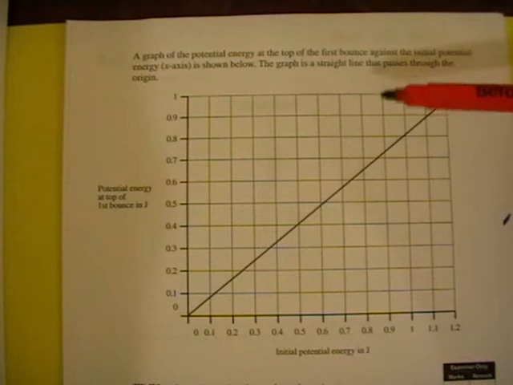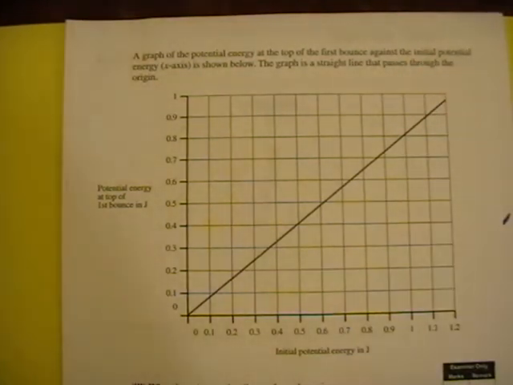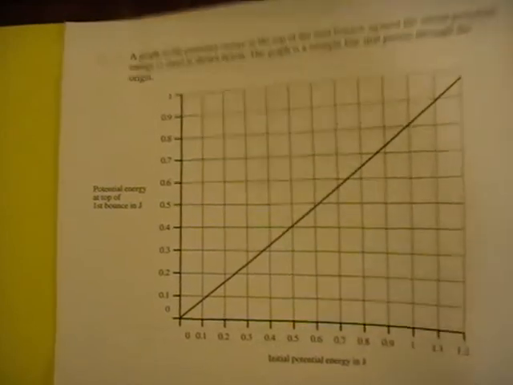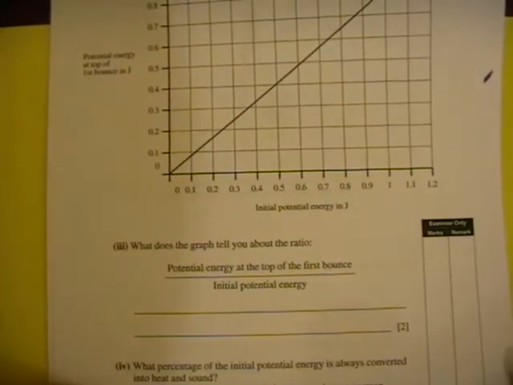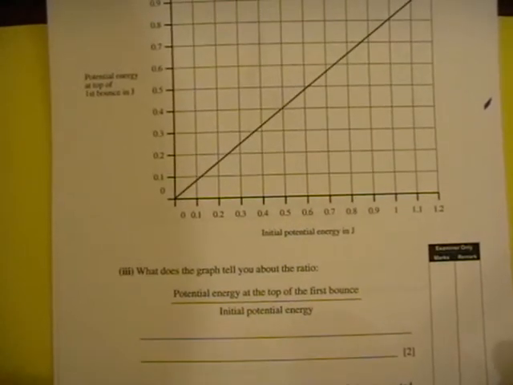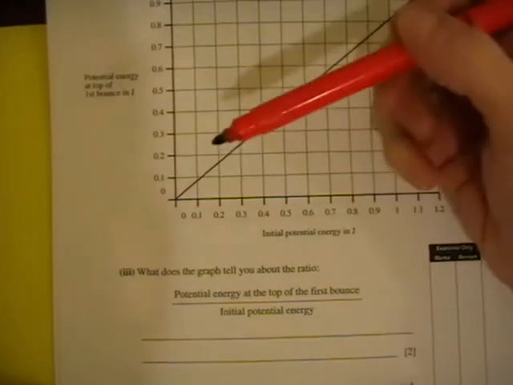A graph of potential energy at the top of the first bounce is down the left hand side there, and it's plotted against the initial potential energy, which is along the bottom there. The graph is a straight line that passes through the origin. What does the graph tell you about the ratio, the potential energy of the top bounce divided by the initial potential energy?